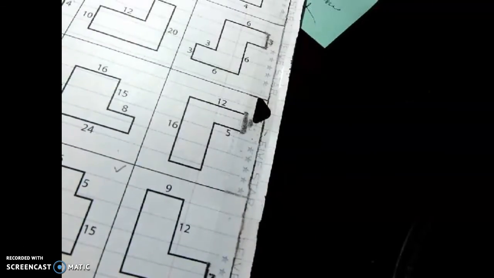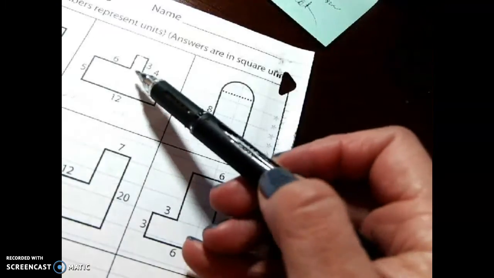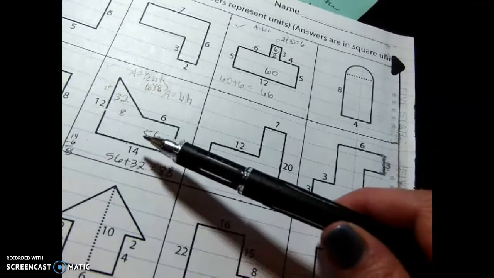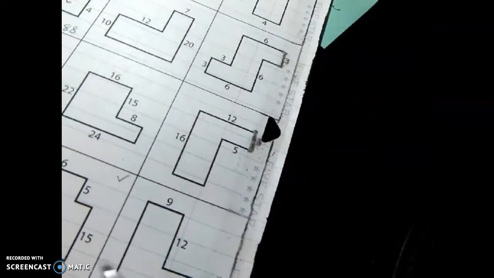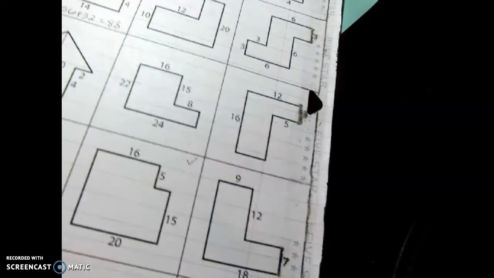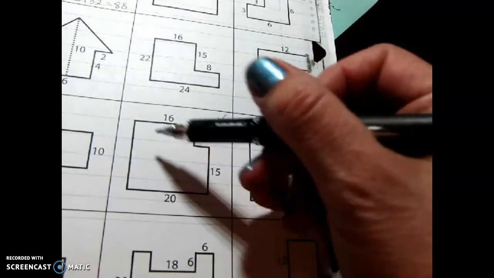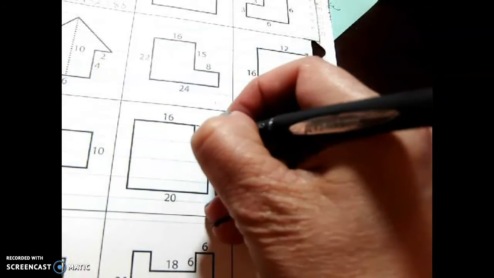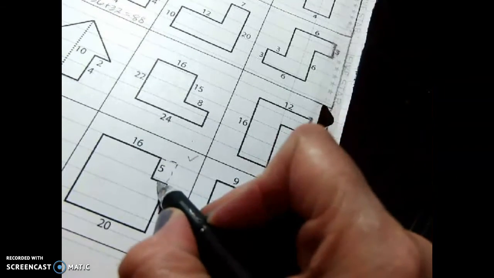All right, now I'm going to do one more. So on those first two, I subtracted to find parts, and then I added it at the end to find the total square foot of the composite figure. So now I'm going to do this one right here. So what I'm going to do is find the area of this. This is 5. And I need to find what is this missing piece.